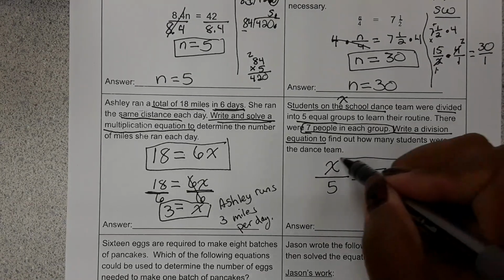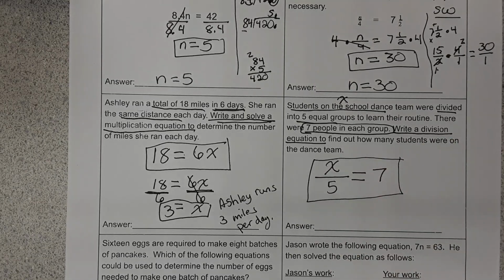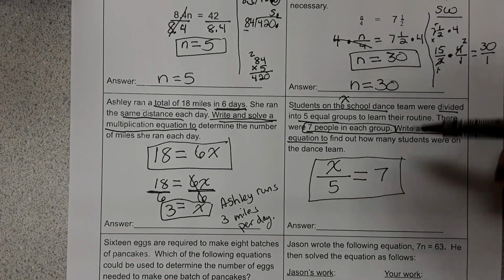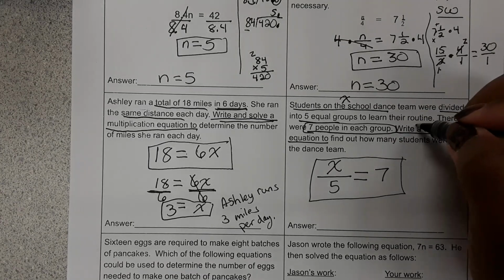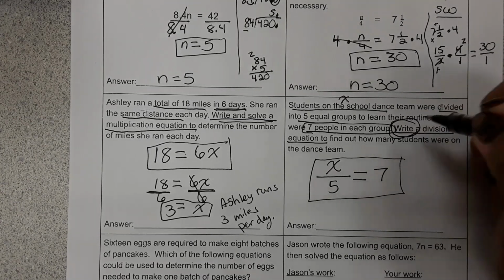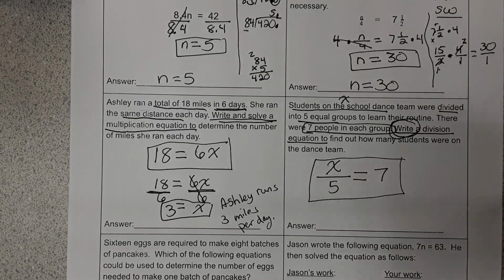Our division equation would be x divided by 5 equals 7. Now you could go on to solve this and find out that there are 35 people on the dance team, but that's not necessary right now because it only says you have to write the equation.